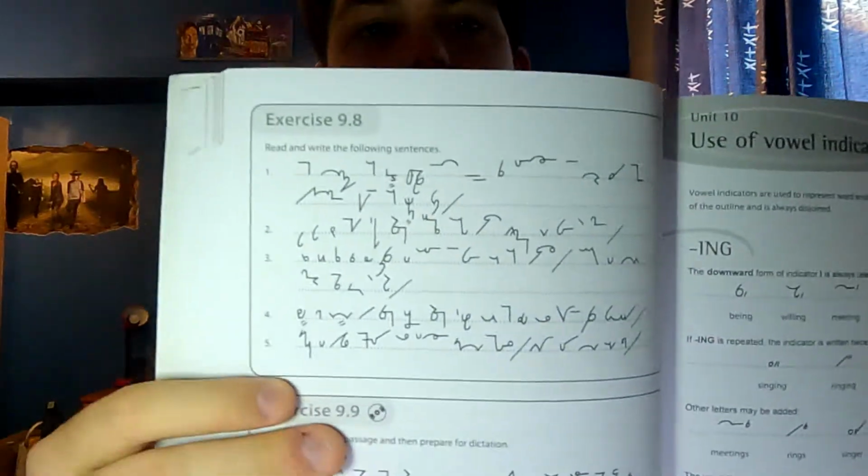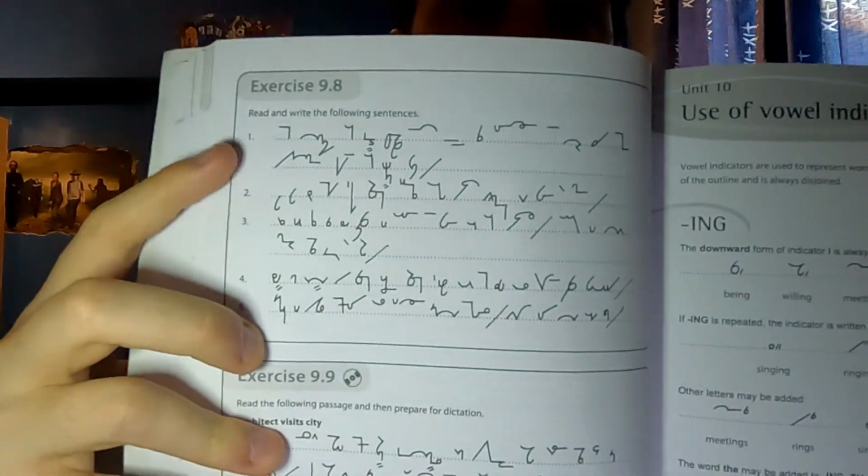And then exercise 9.8, the first time ever there were 2 lines for 1 sentence. The first time that had happened up to this point. Deary me, this was tough. I have a bone to pick with this exercise. I'll get to that. I know I'm really amping it up.